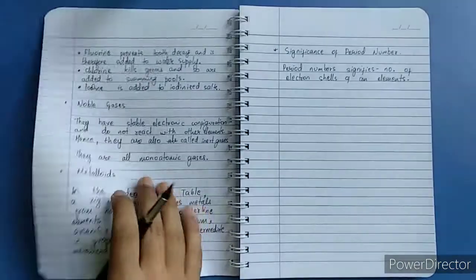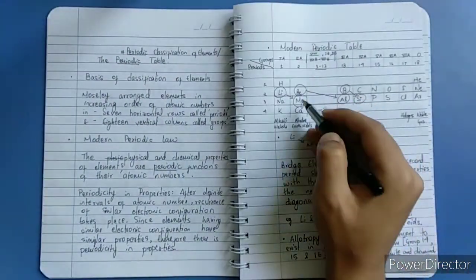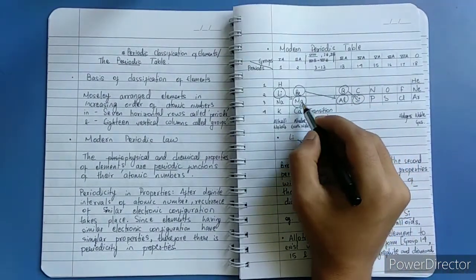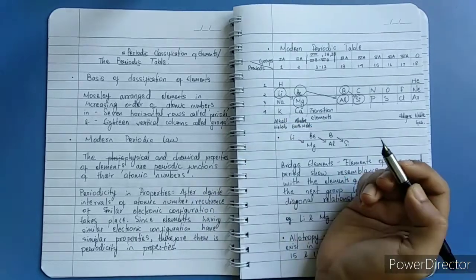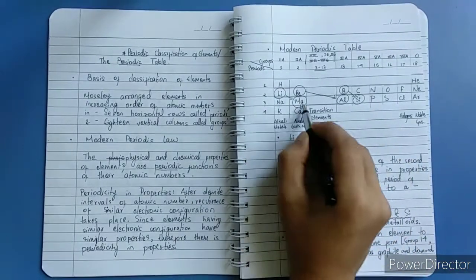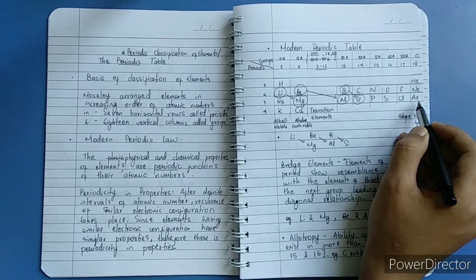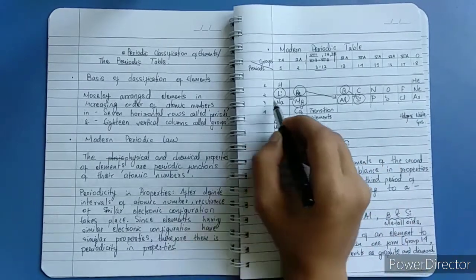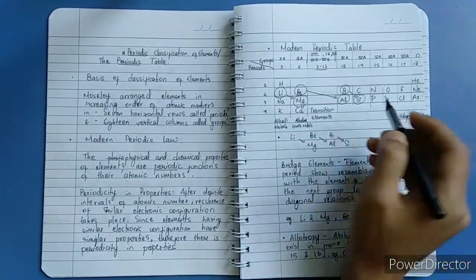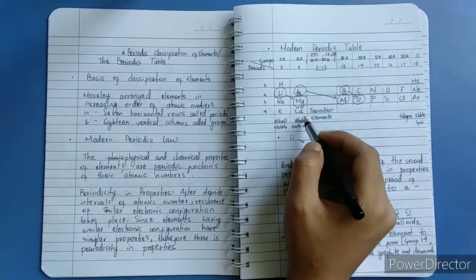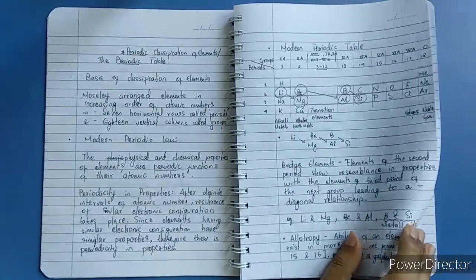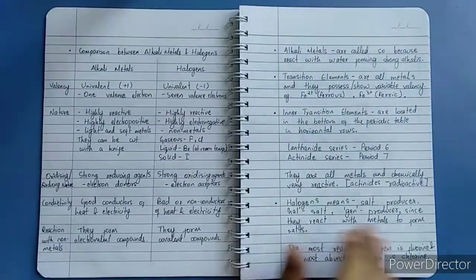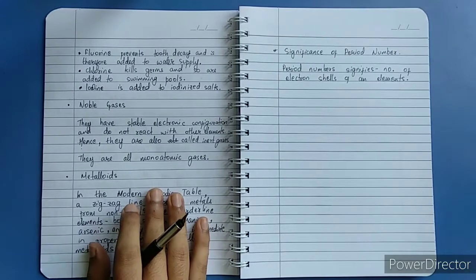If you look at magnesium, the atomic number is 12, so 2, 8 and 2. So there are 3 shells, hence it is placed in period 3. So any element in period 3 will have 3 shells. Any element in period 2 will have 2 shells. Similarly period 4 will have 4 shells, and period 1 will have 1 shell. So the period number signifies the number of shells present in the element.